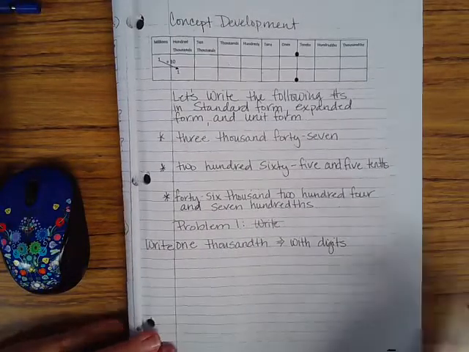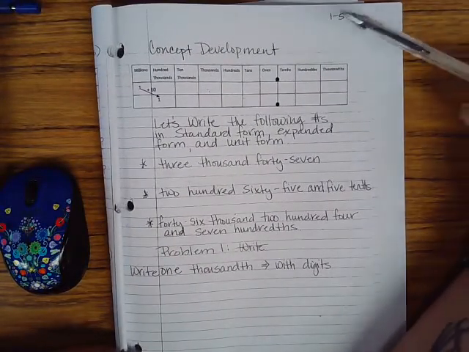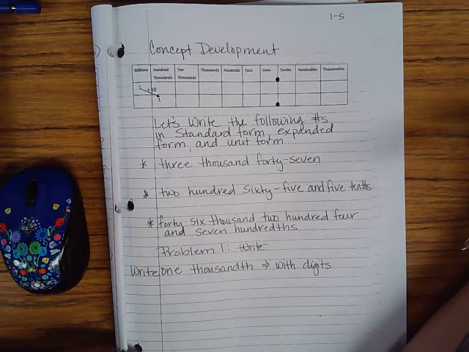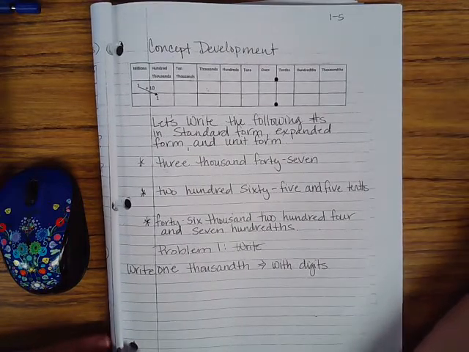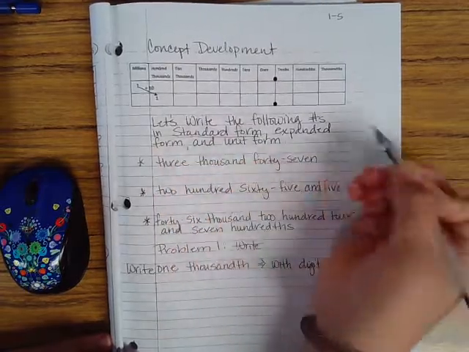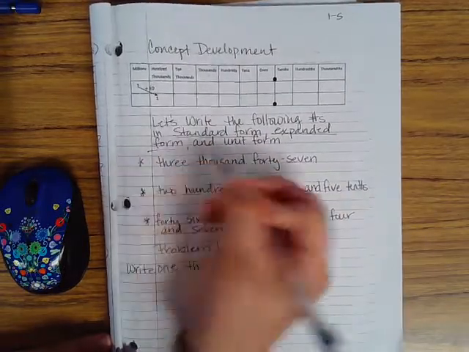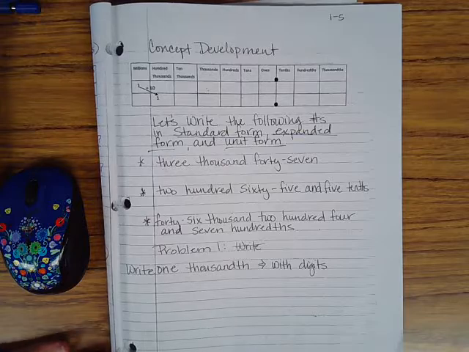Right. This is EngageNY, Module 1, Lesson 5, Concept Development. All right, let's write the following numbers in standard form, expanded form, and unit form.